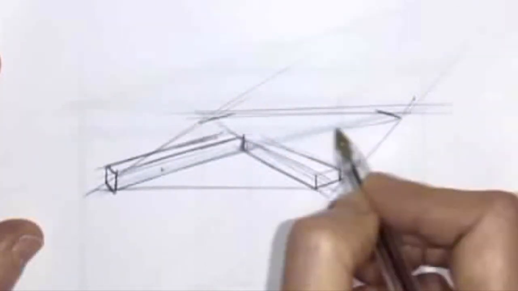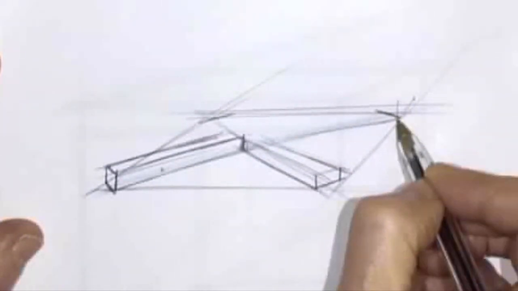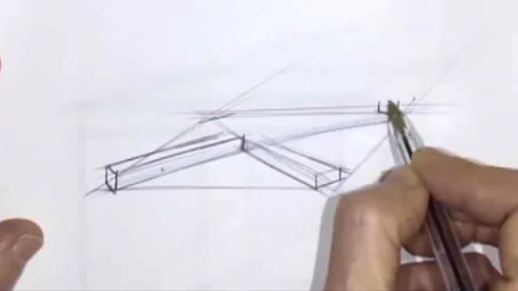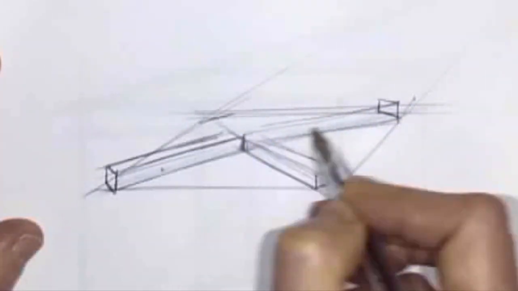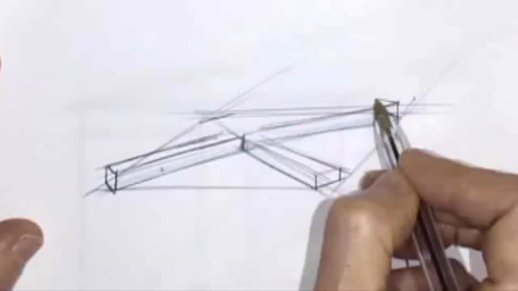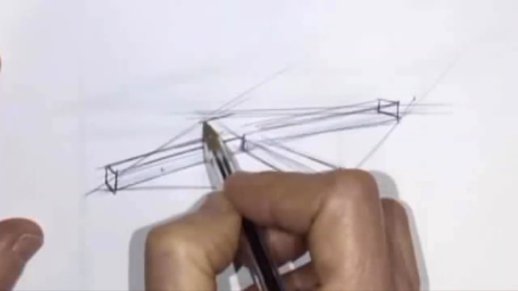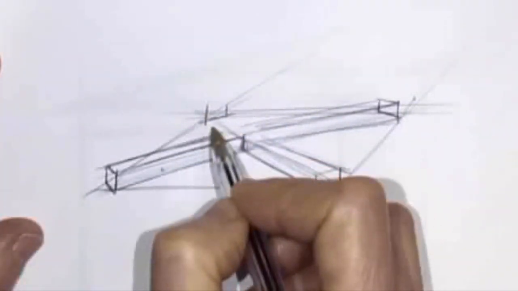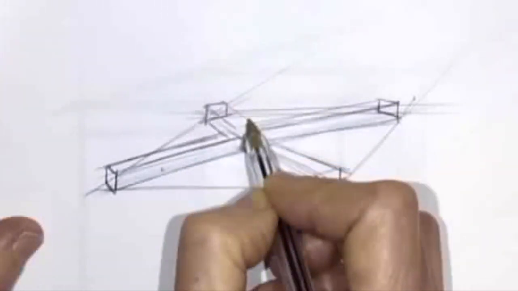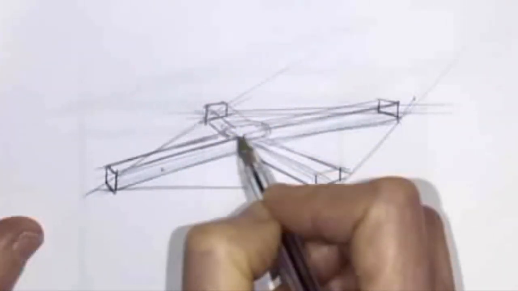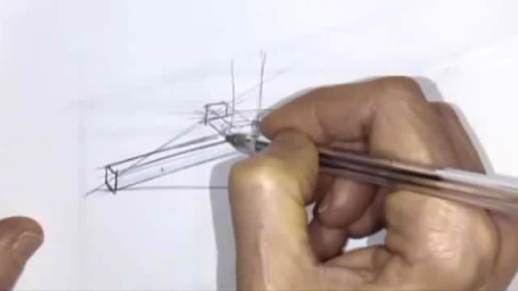Where this one is, you come across, make a box, and come across. And make a box, come across. And that'll give us the correct place for our pedestal.